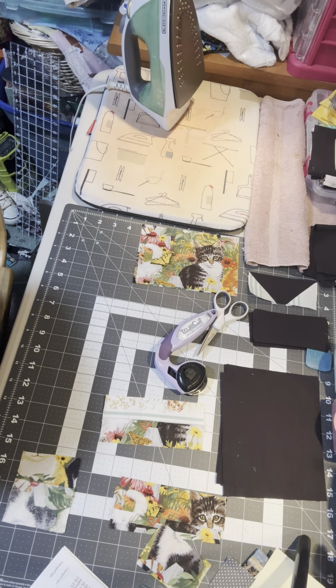Oh, and that's what I forgot to make. These squares. So I need what? Is it 2 by 2? Is that what we used?